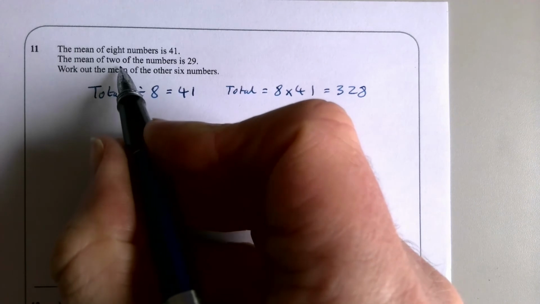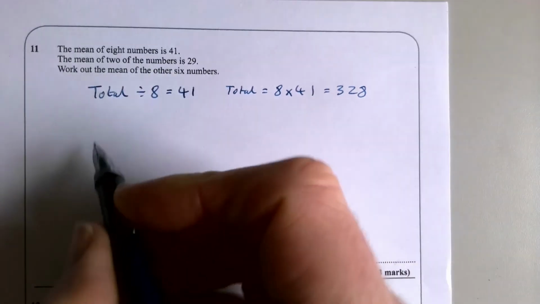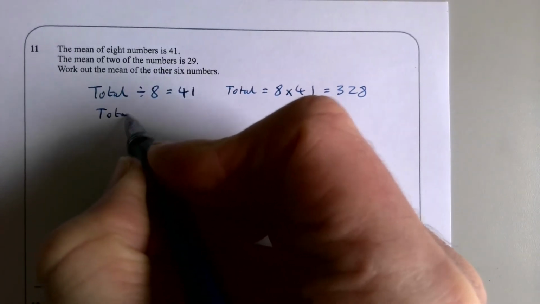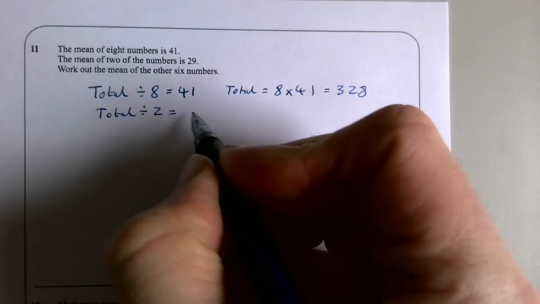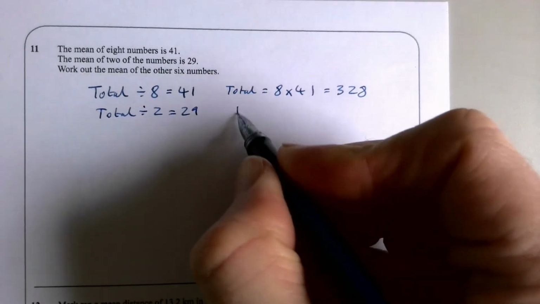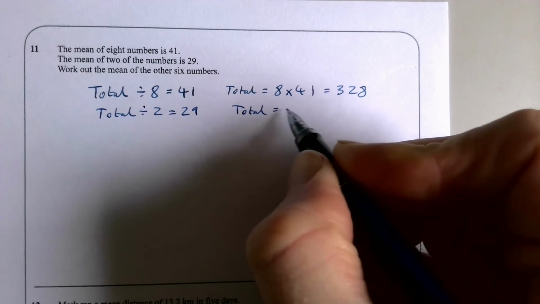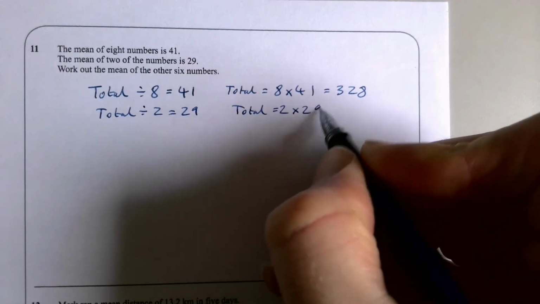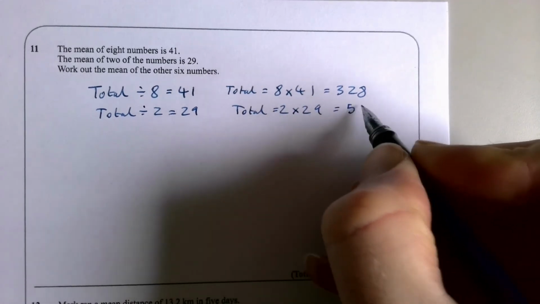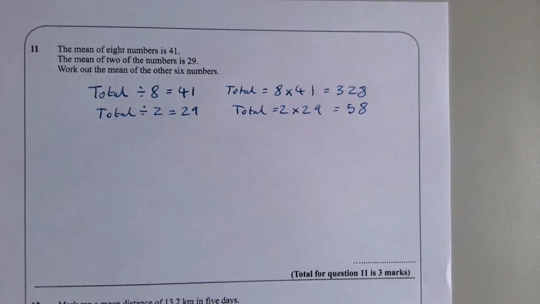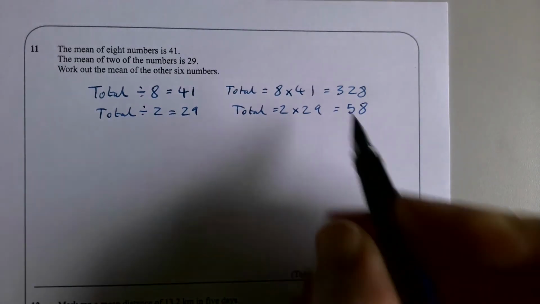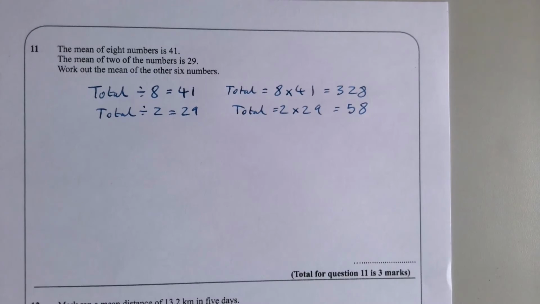The mean of two numbers is 29. So this total divided by 2 is 29. So our total here would have to be 2 times 29, which is 58. And then they want to know about the other 6 numbers.